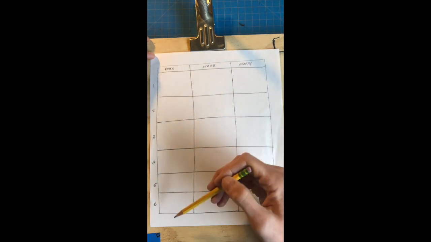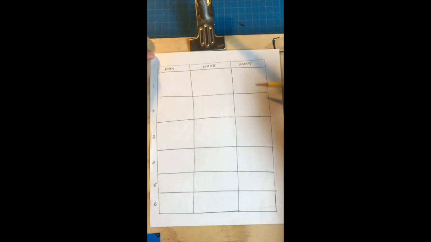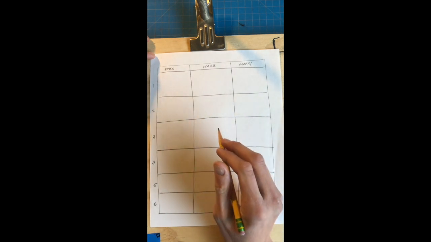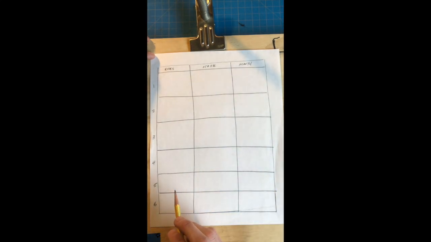So 6 versions of eyes, 6 versions of noses, and 6 versions of mouths. And I'll explain why you're breaking it up into these sections after we take time and fill in each space. So you can pause your video right now and make time to create the chart, and then we'll pick up from there.